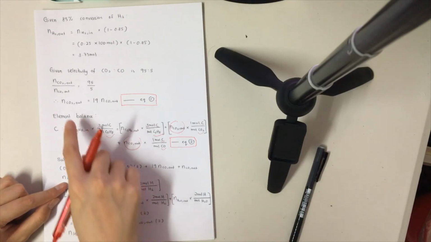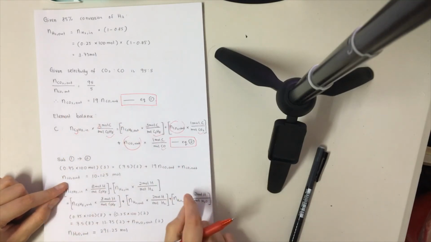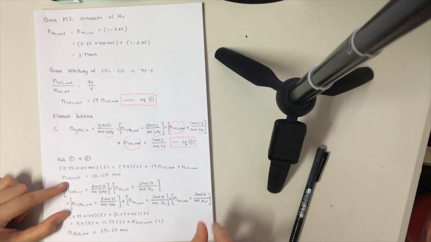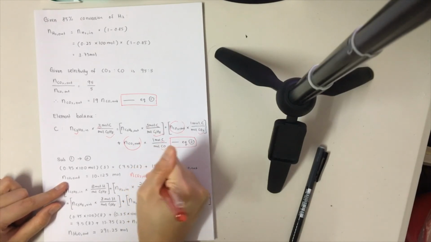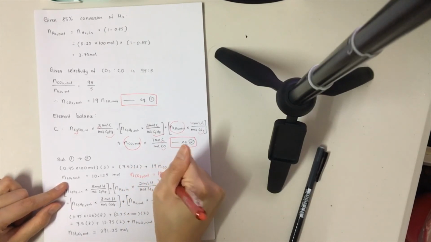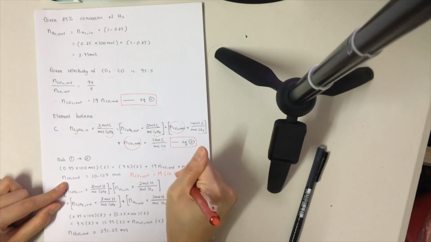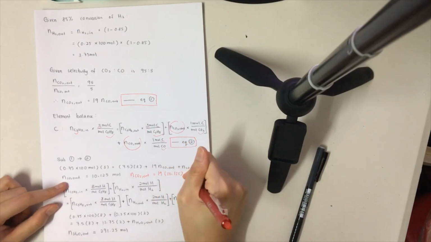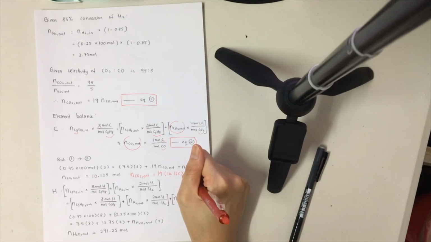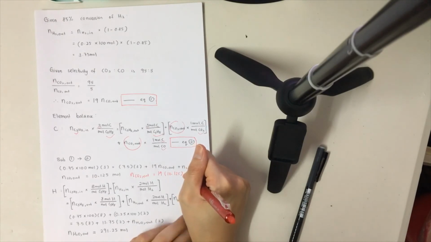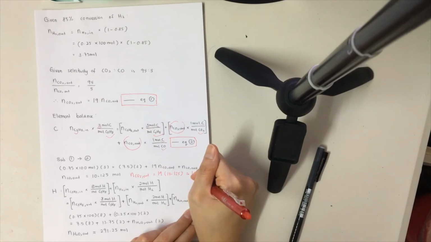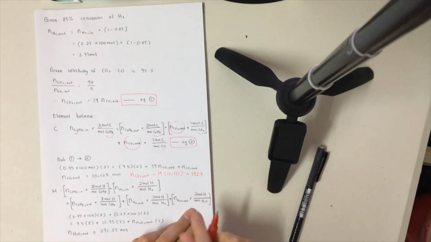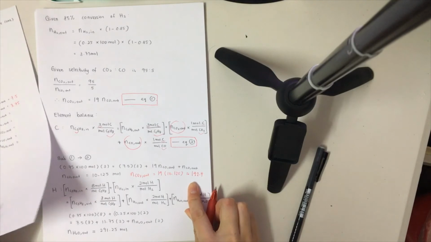With this, we can find the number of CO2 that comes out. So the number of CO2 coming out is 19 multiplied by 10.125 mole, which gives you 2.4 moles. Write this down.